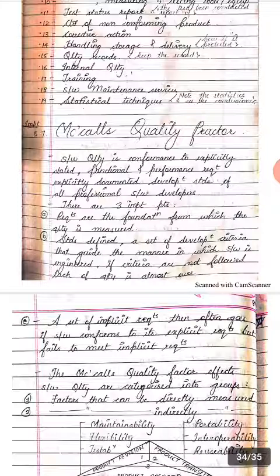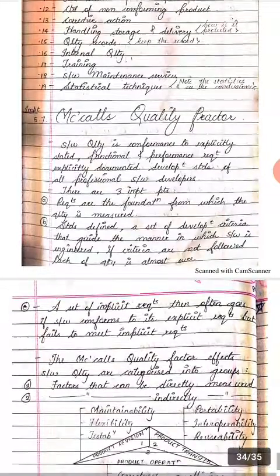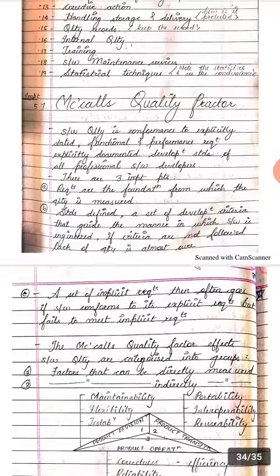A, the requirements are the foundation from which quality is measured. Whatever your customer is requiring, are you giving him or her the same thing that is required? If yes, then we can tick that box or tick that requirement.